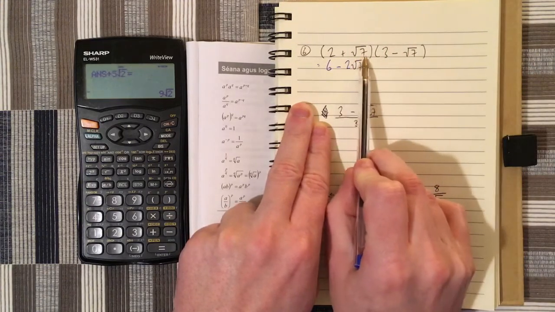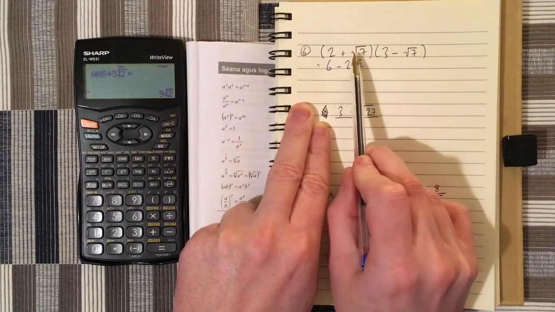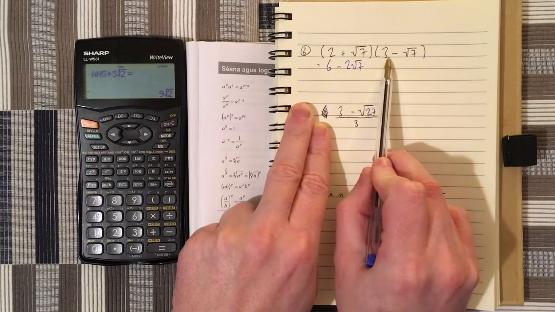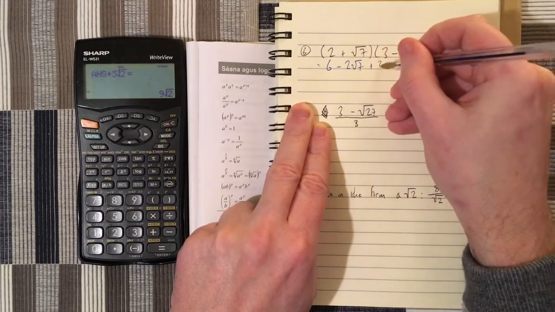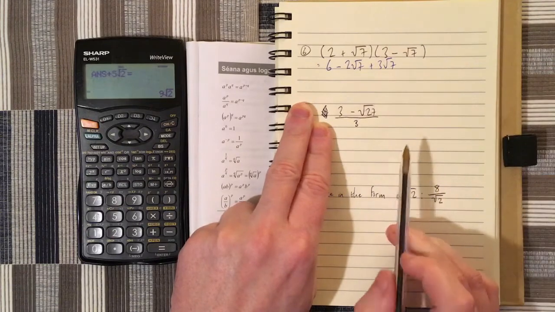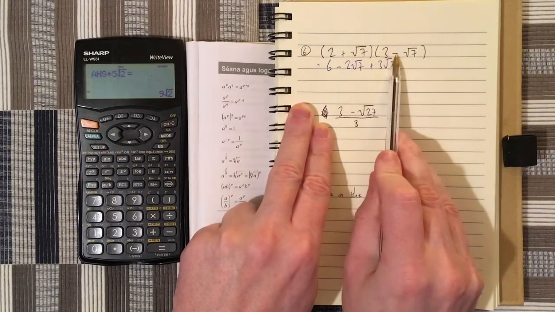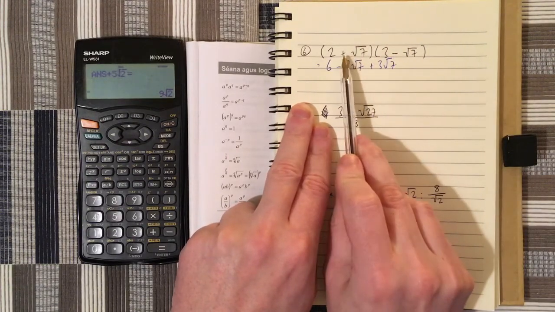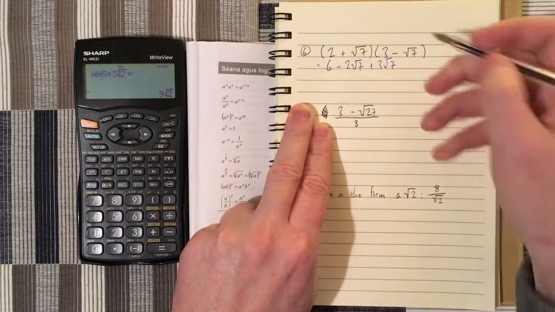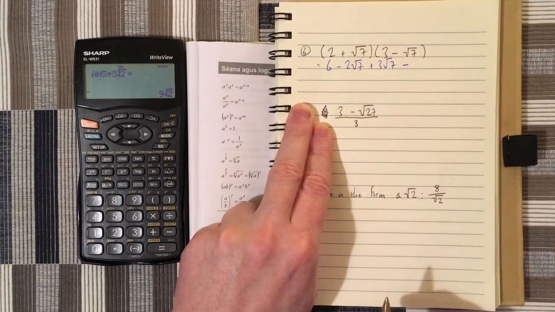Then I multiply root 7 by both terms in the other bracket. So root 7 by 3 is 3 root 7. And then I've got plus root 7 by minus root 7. Positive by a negative is negative.